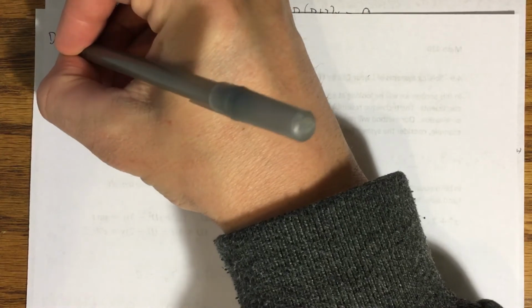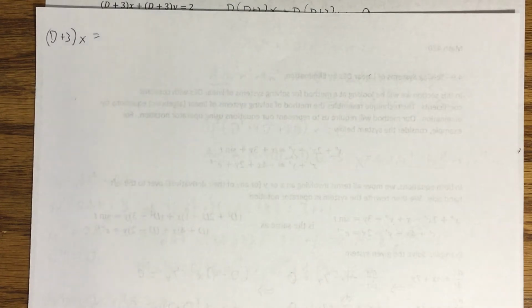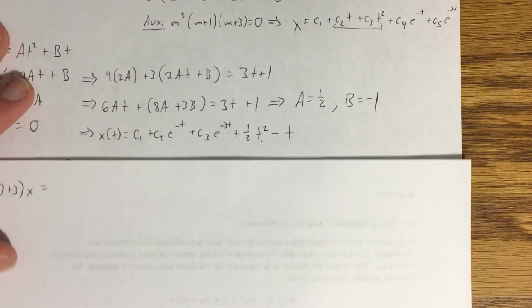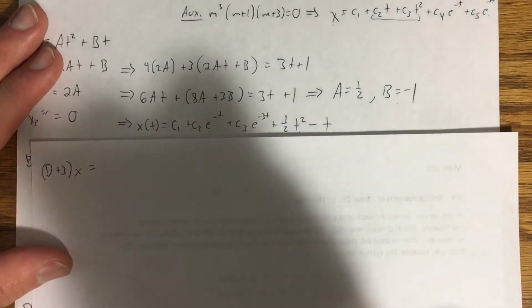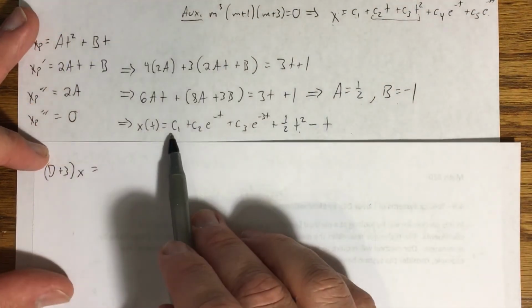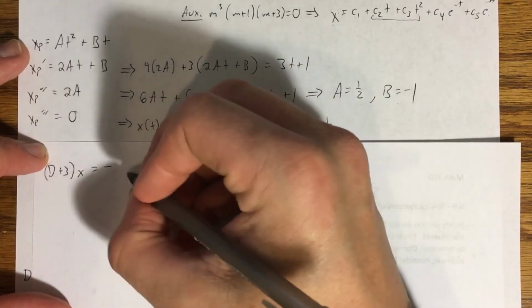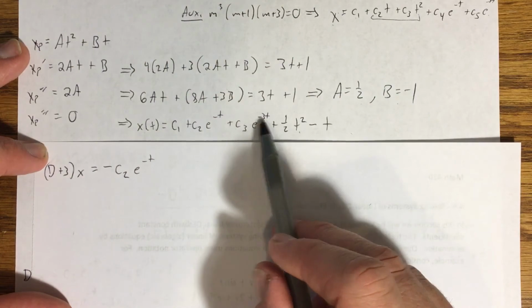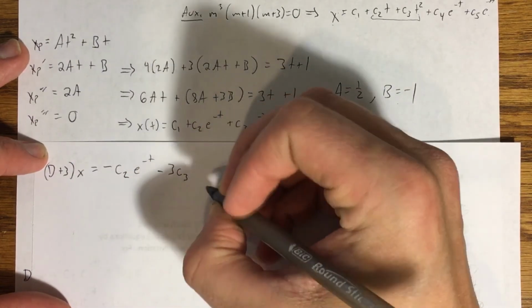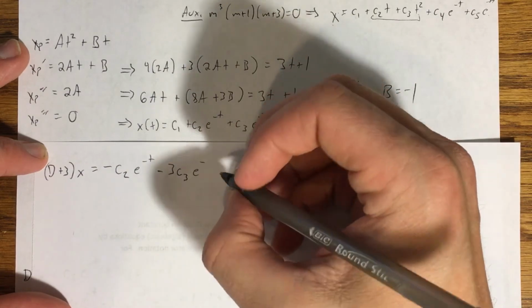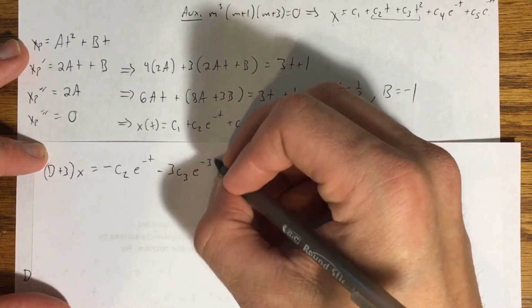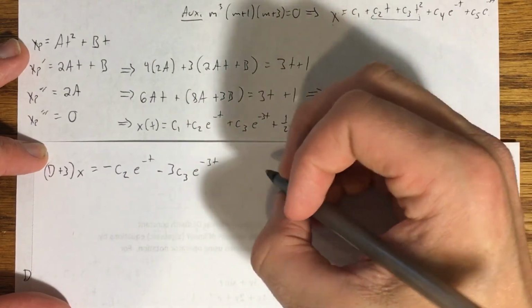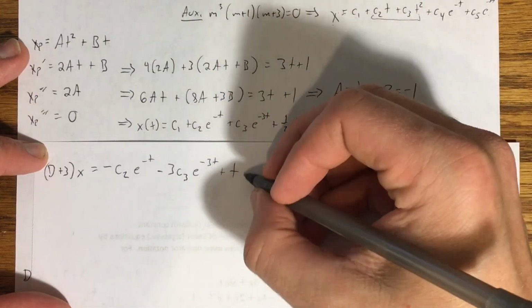Okay, what is d plus 3x equal to? Well, d plus 3x is fairly involved. So remember, I take the derivative of x. Where's my x? Right there. Okay, I take the derivative of x, which is going to look like negative c2 e to the negative t minus 3 c3 e to the negative 3t. The derivative of this guy is going to be plus t minus 1.